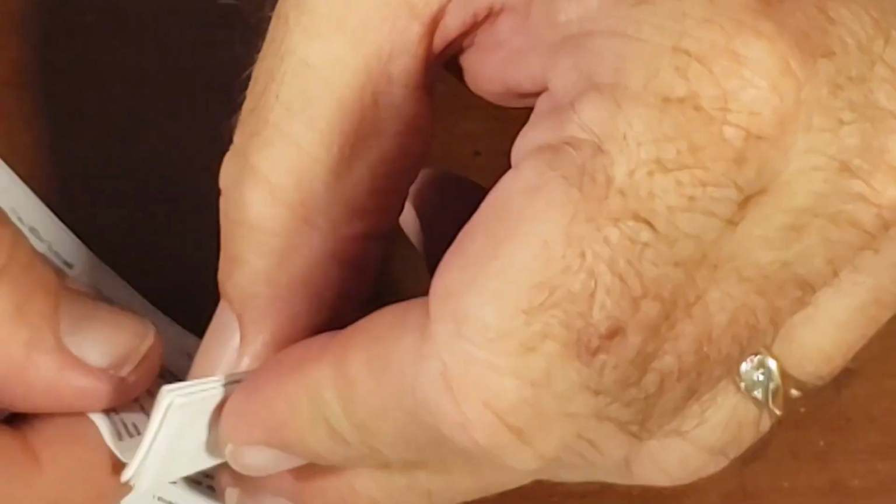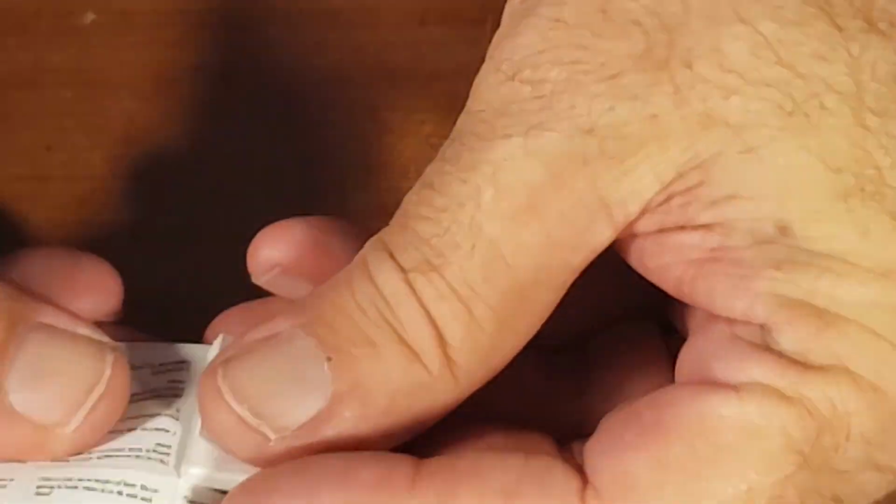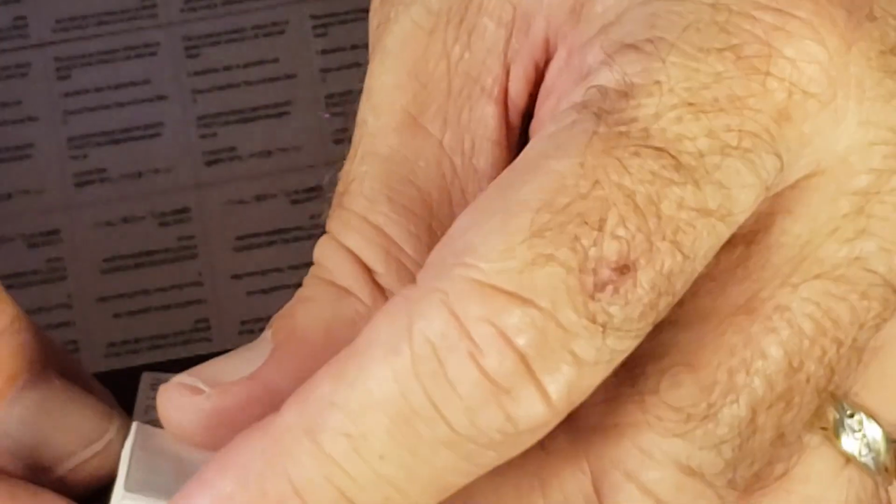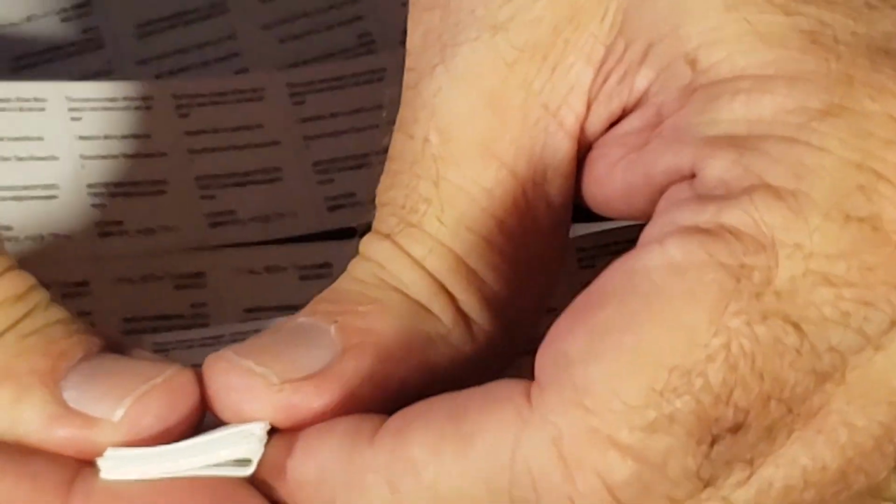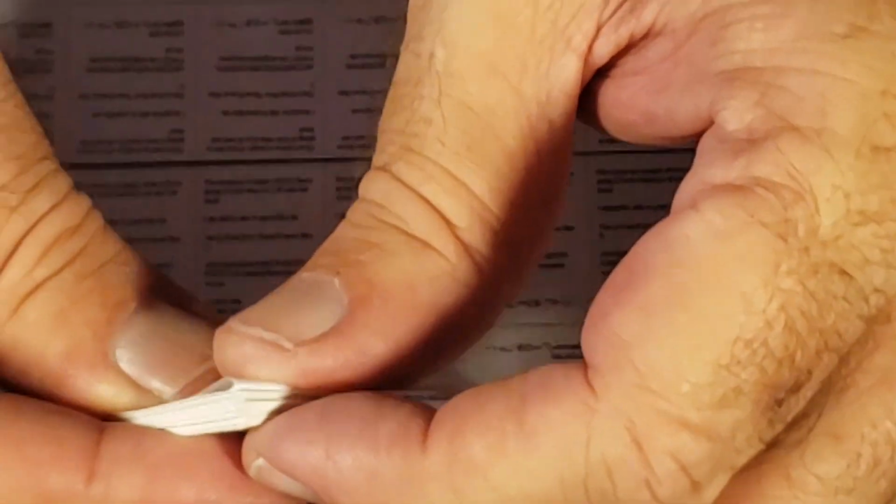When you get to the end, you fold the last one on top, and then you fold it under to the one behind it. And you keep going across and down, just like that. See here, we're going to fold it down and underneath. The blank page always touches the blank page. The worded page always touches the worded side, not page, sorry.